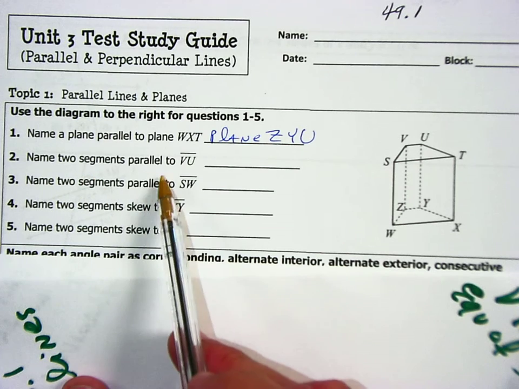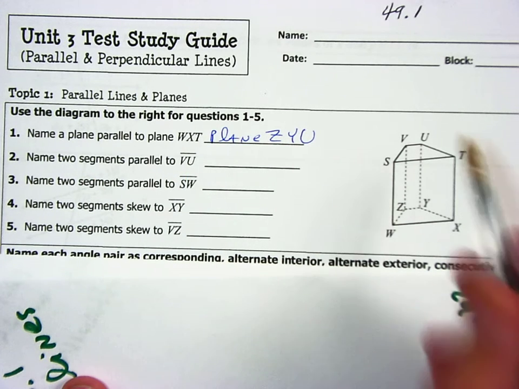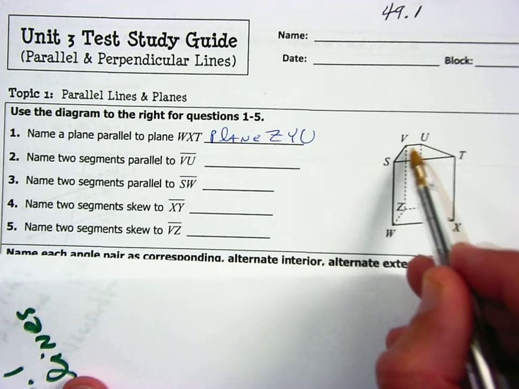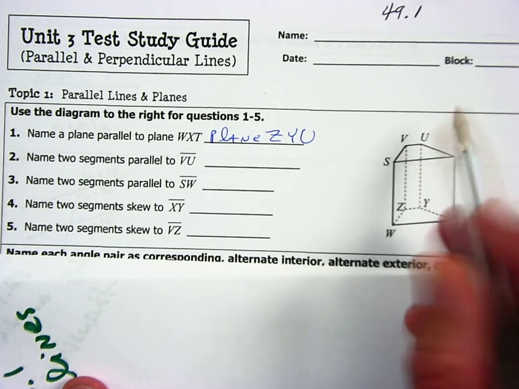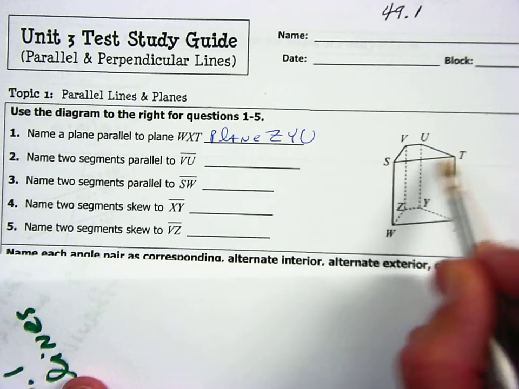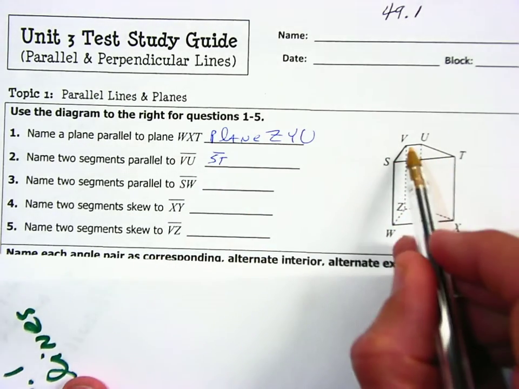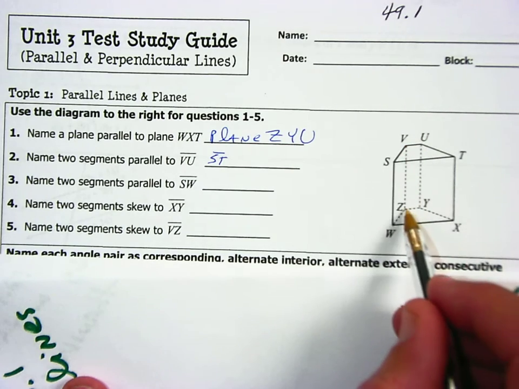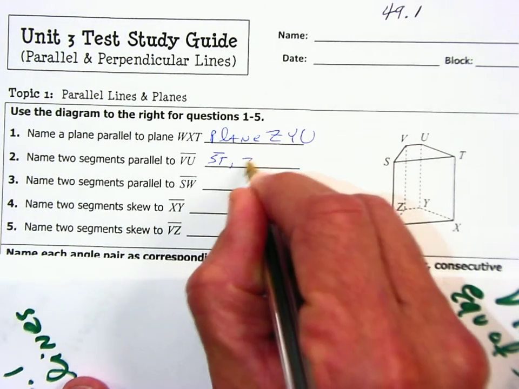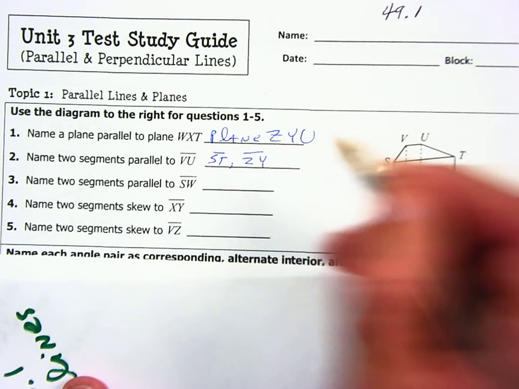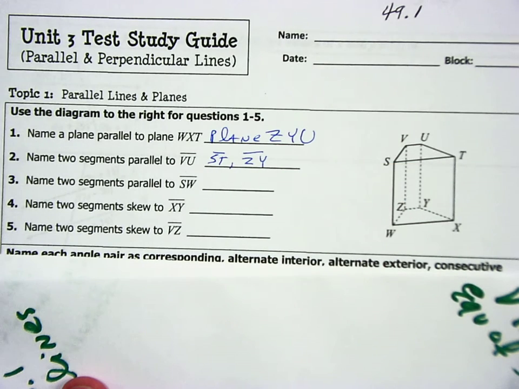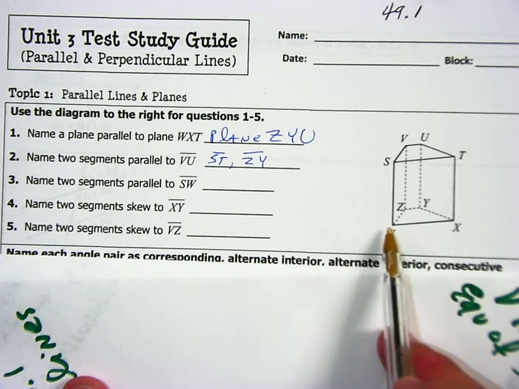Okay, we're good. Stay with me. Name two segments parallel to segment VU. Well, look, VU is right here. Parallel is in the same plane, so VU is parallel to ST. Doesn't matter that ST is longer. And then probably the one you thought of right away, VU is parallel to ZY. Yes, there can be more answers. Someone said WX, and yes, WX would also be parallel.